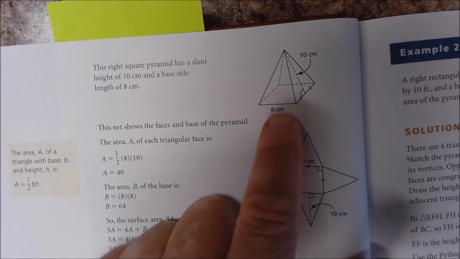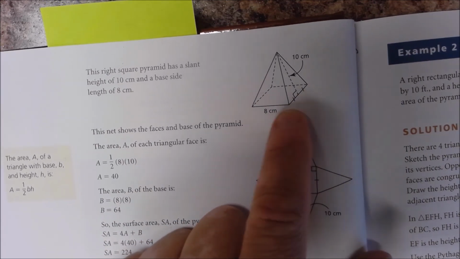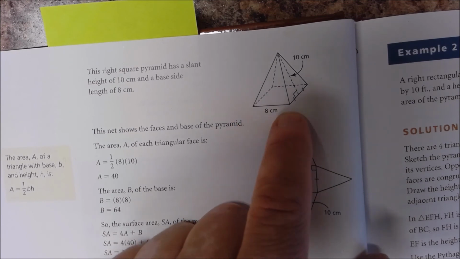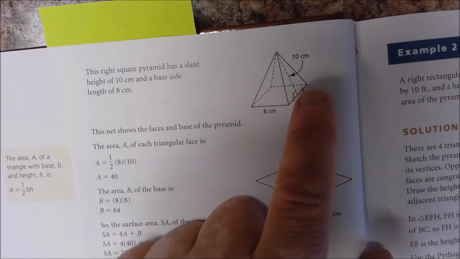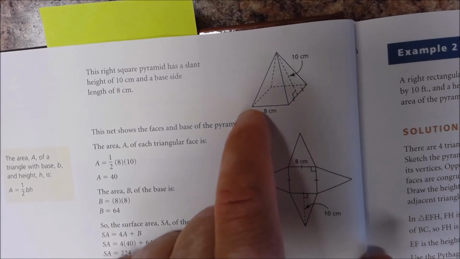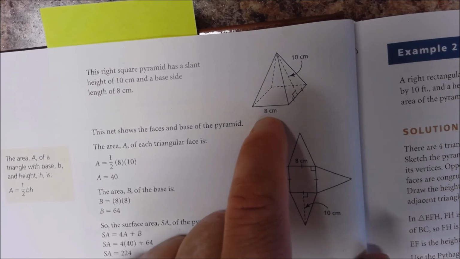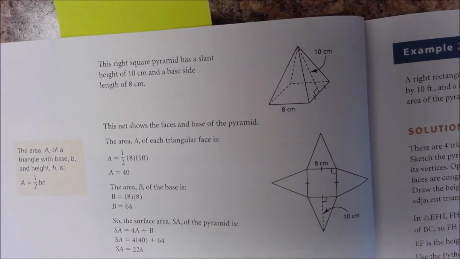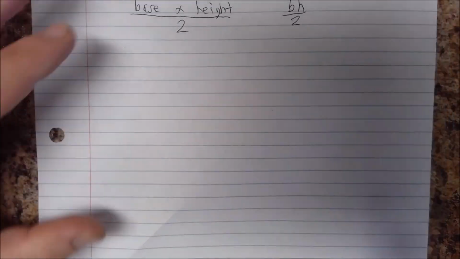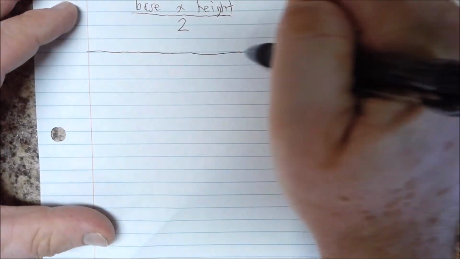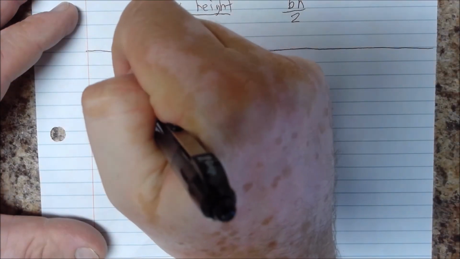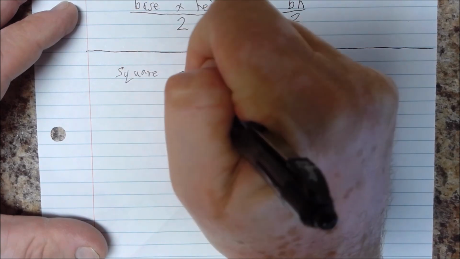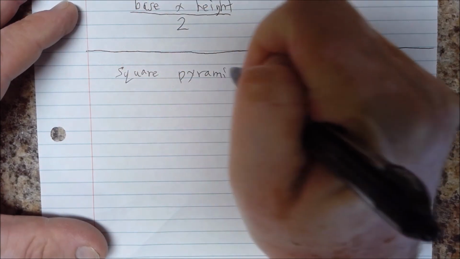So we have a base of 8, and each triangle will have the same base, which is 8, because we're dealing with a square. A square is the easiest one to do, so let's start with that one. So here we're dealing with a square pyramid.